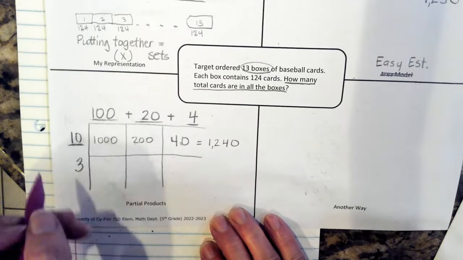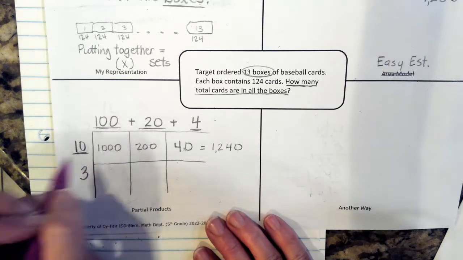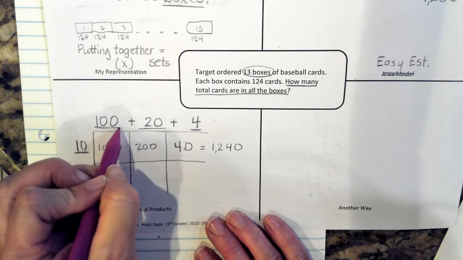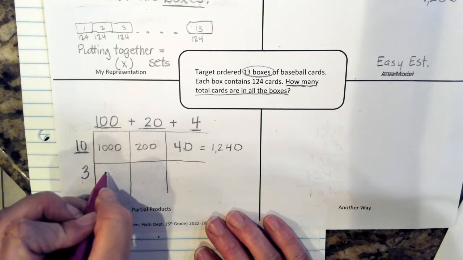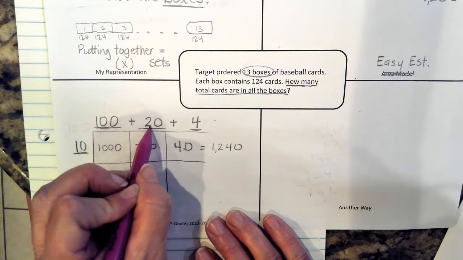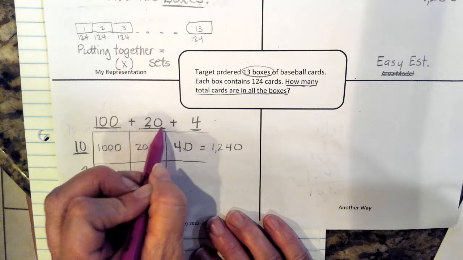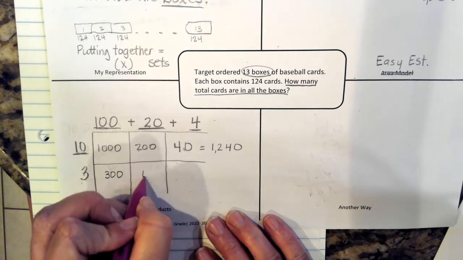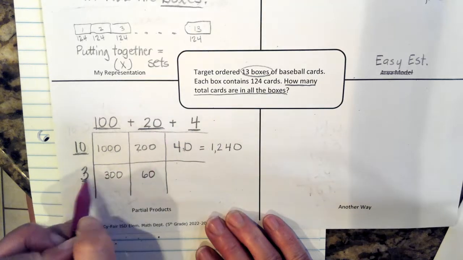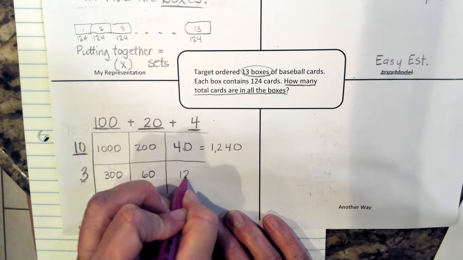Now let's multiply this next row. If I know 1 times 3 is 3, then I know 100 times 3 is 300. 2 groups of 3 is 6, so 20 groups of 3 is 60. And 4 groups of 3 is 12.